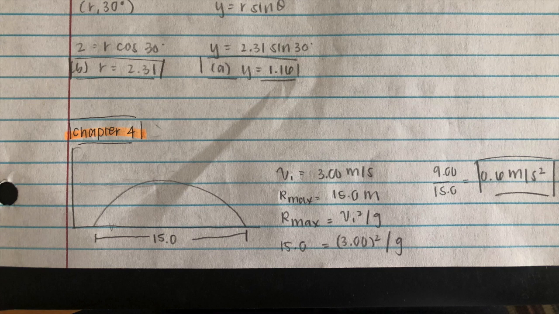So the range max equals the initial velocity squared over g, and given is the initial velocity, which is 3.00 meters per second, as well as the maximum range. So we're able to plug those into that equation to get a g value of 0.6 meters per second squared.